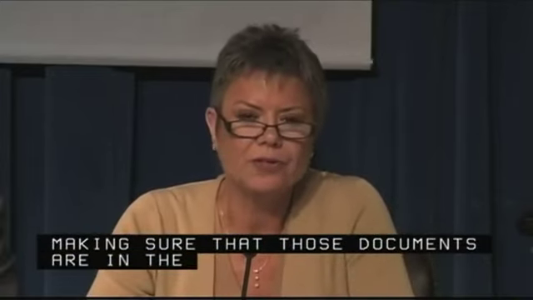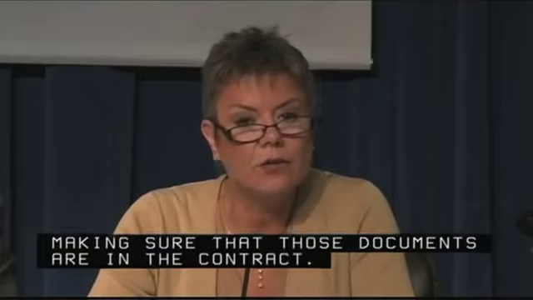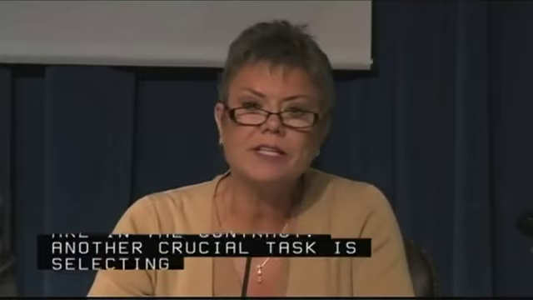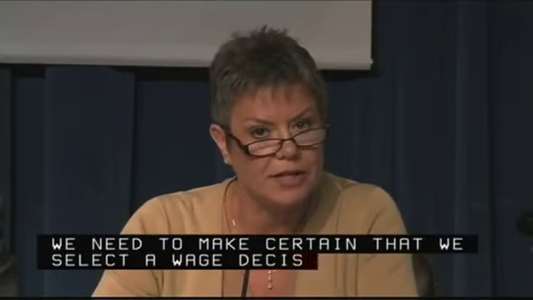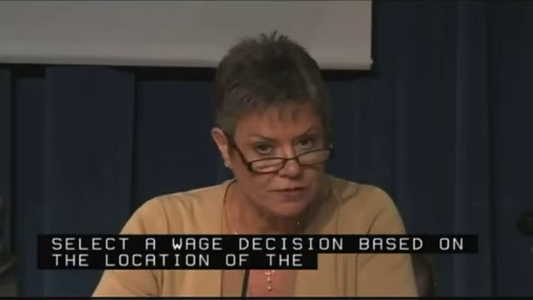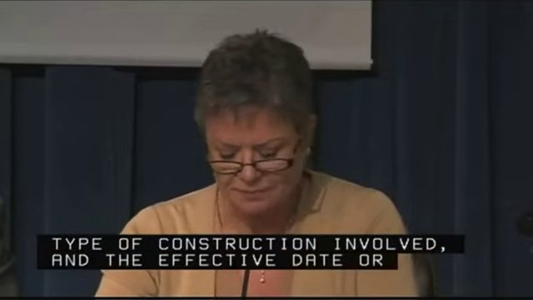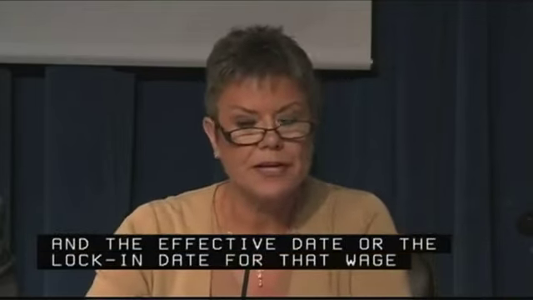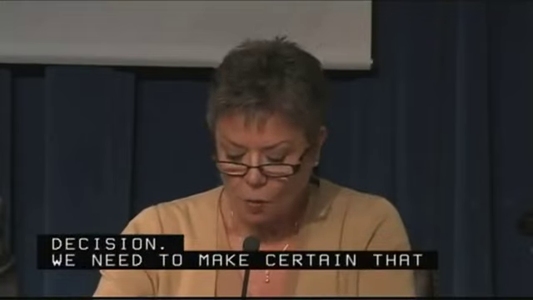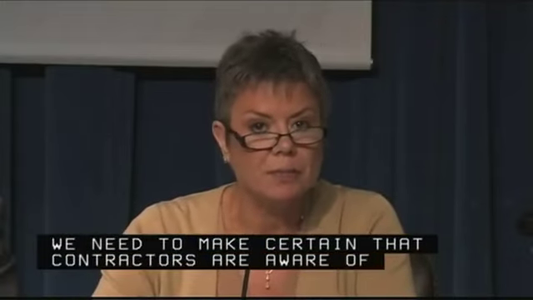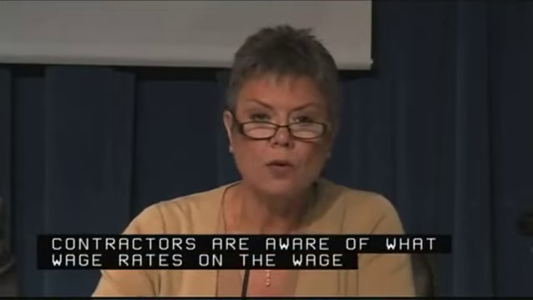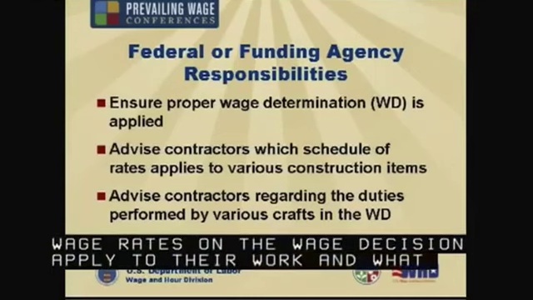Another crucial task is selecting the correct wage decision. We need to make certain that we select the wage decision based on the location of the project, the type of construction involved, and the effective date or the lock-in date for that wage decision. We need to make certain that contractors are aware of what wage rates on the wage decision apply to their work and what work is performed by various classifications.